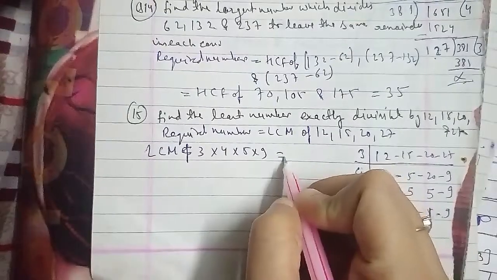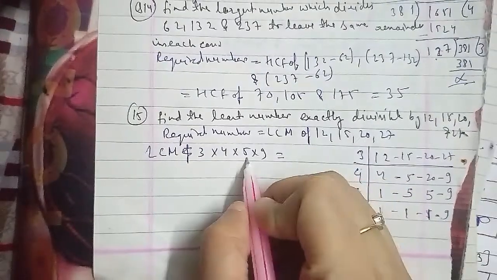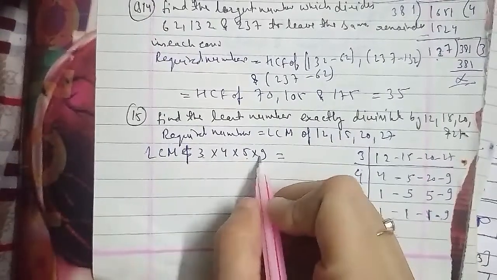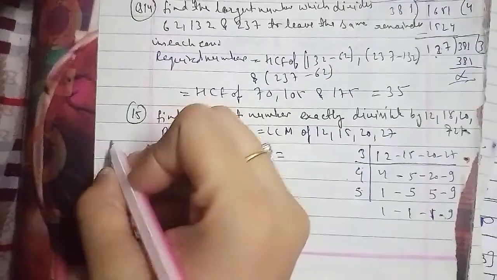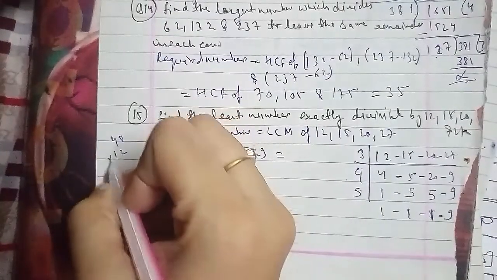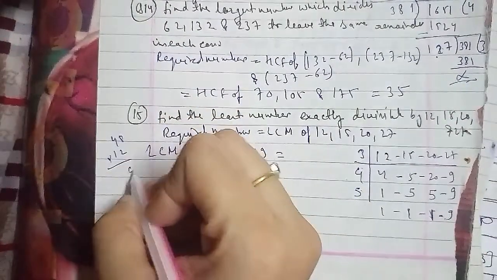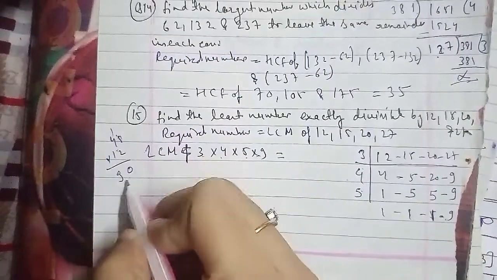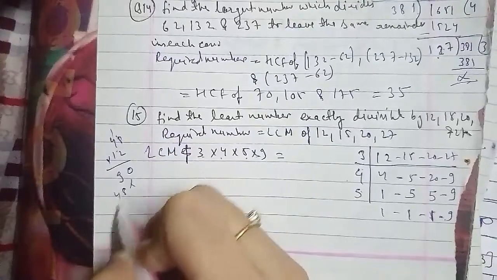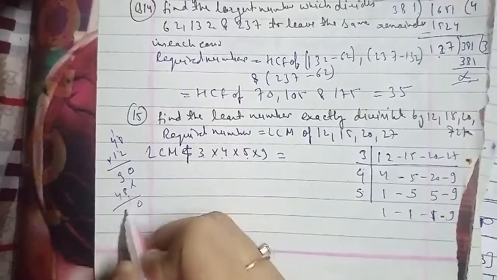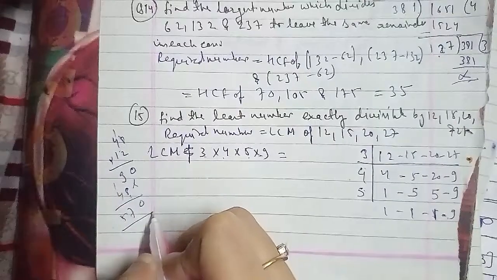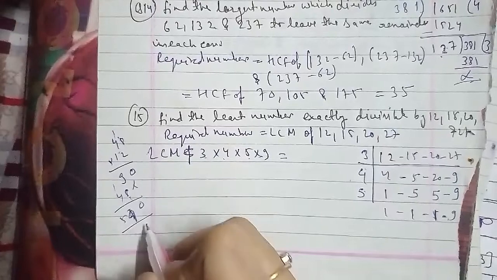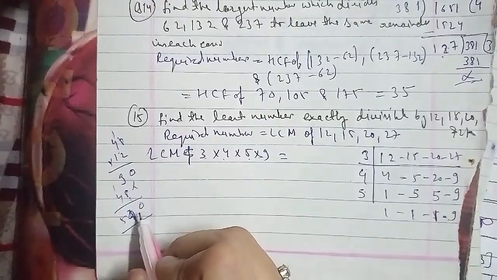That equals 5 9s are 45, and 45 into 12. Let's go ahead. 5 2s are 10, 0, 1 carry, 2 4s are 8 plus 1 is 9, so 0, 7... plus 1 is 570, sorry, that will be 540. And 540 will be the right answer for this question as well.